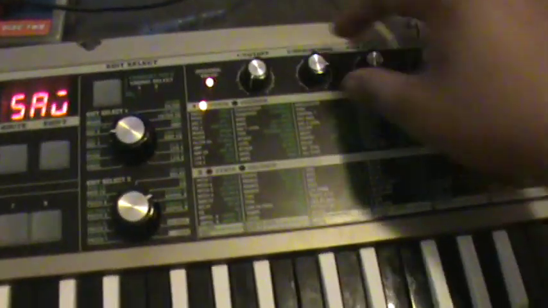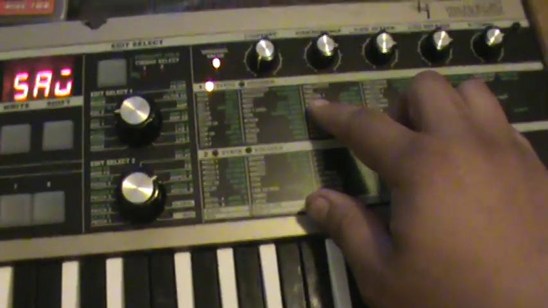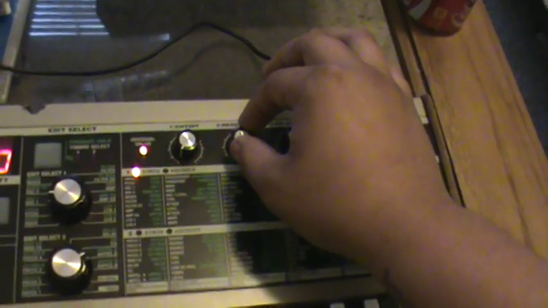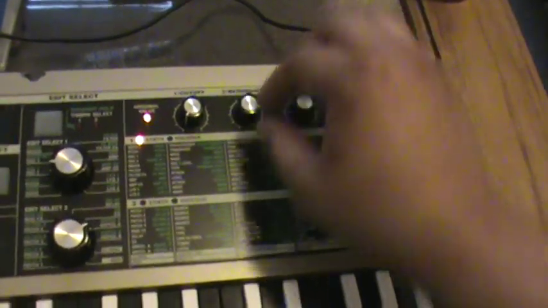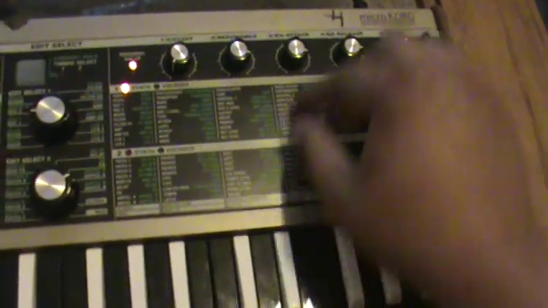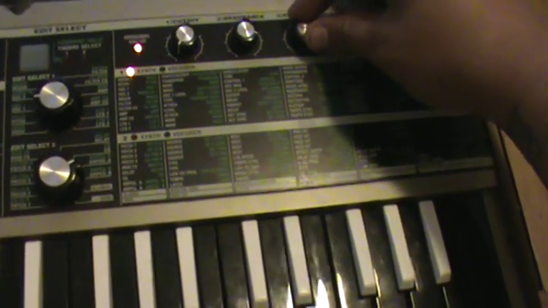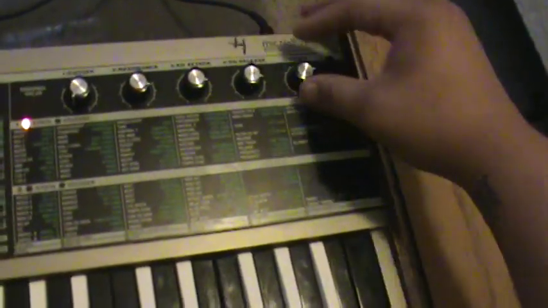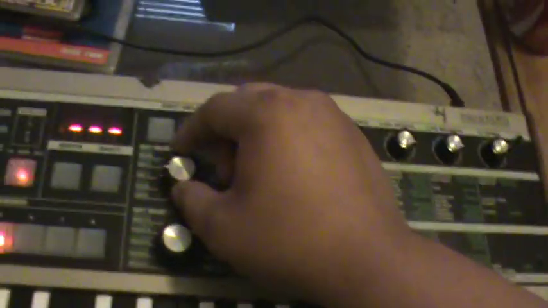Control 1, which is knob number 2, is 0. Knob number 3, which is control 2, is 0. There's nothing on number 4 or number 5.